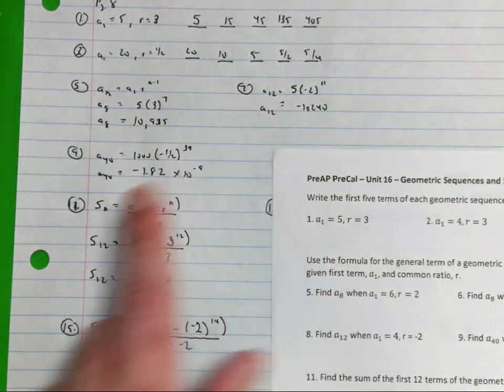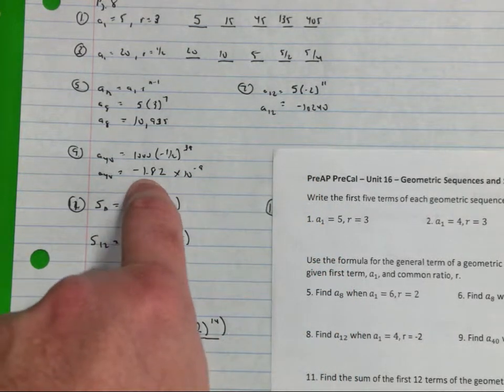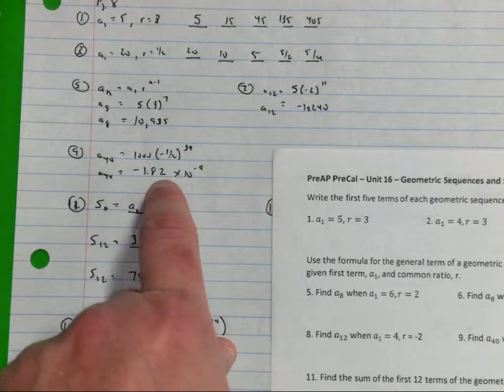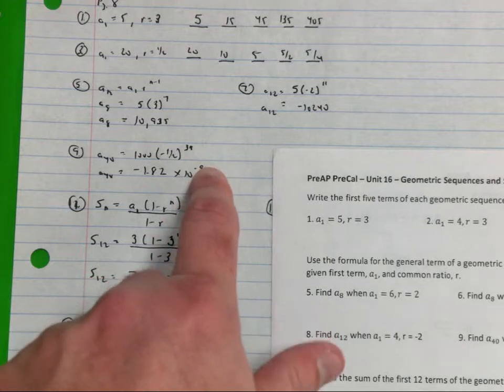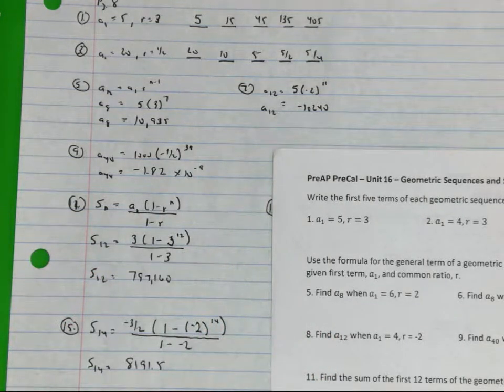Yes. And number 9, you get something weird in the calculator, didn't you? You get something with E? Well, just put negative 1.82 times 10 to the negative 9. You get that EE, negative 9? Yeah, you can, but I'm not going to give you something like that on the test. It's in scientific notation, and that means that decimal is so small.